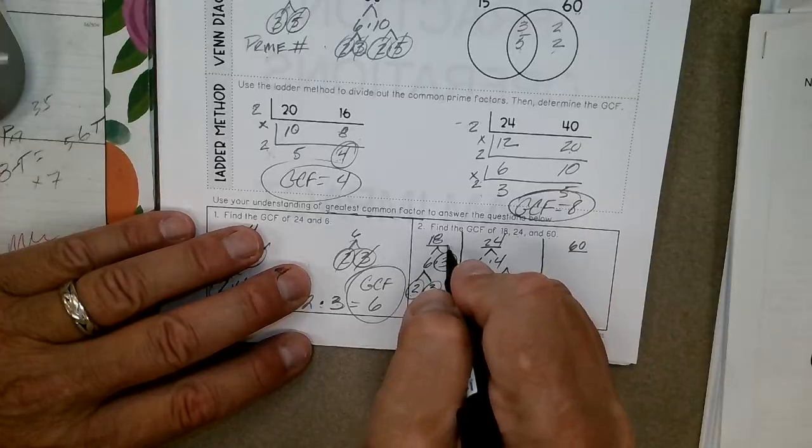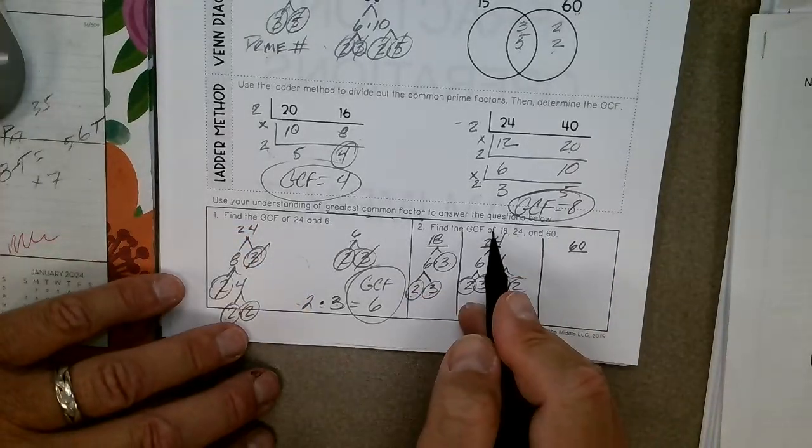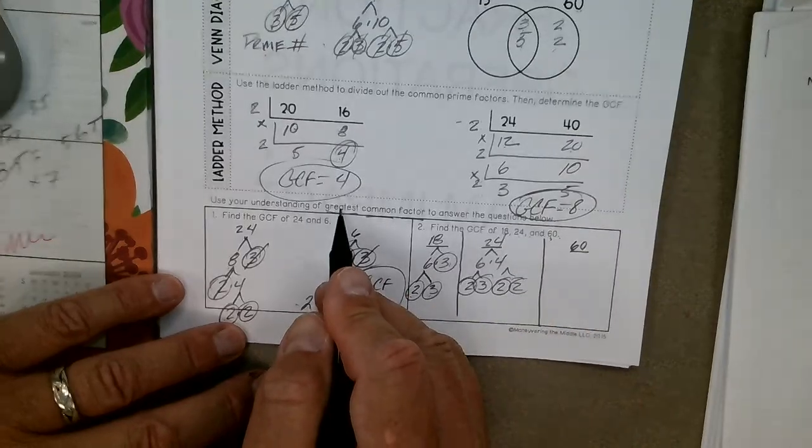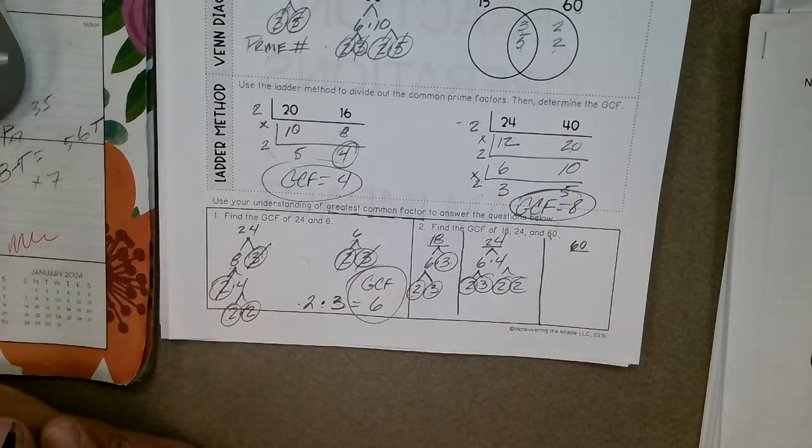Again, what we're looking for here is the greatest number that's going to go into all 3 of these numbers evenly. That's what we call the greatest common factor. Okay?